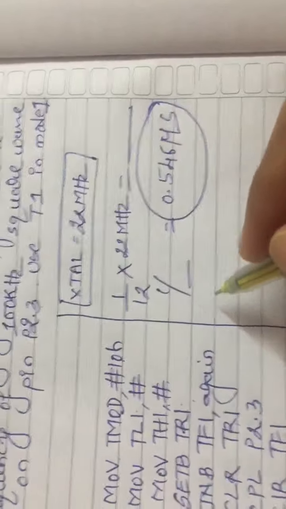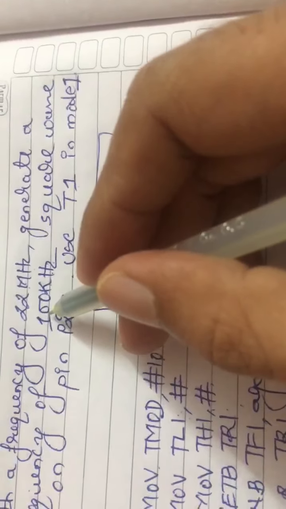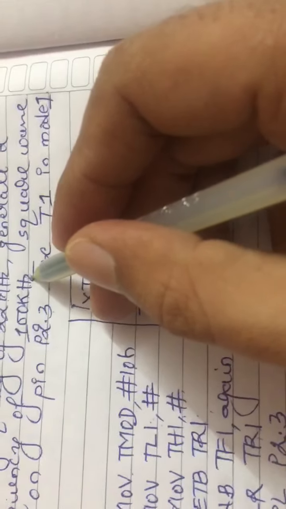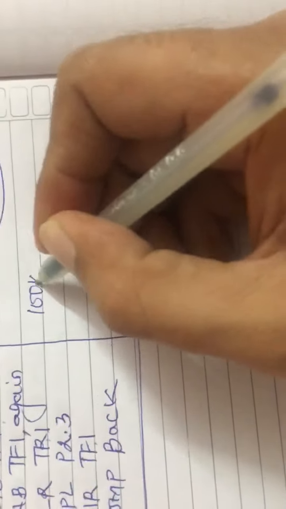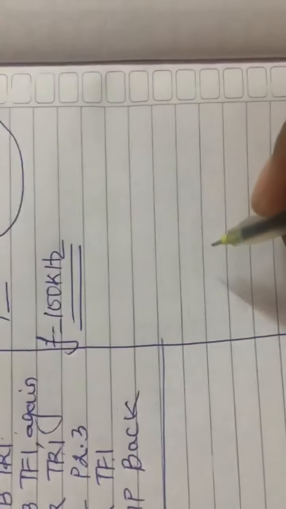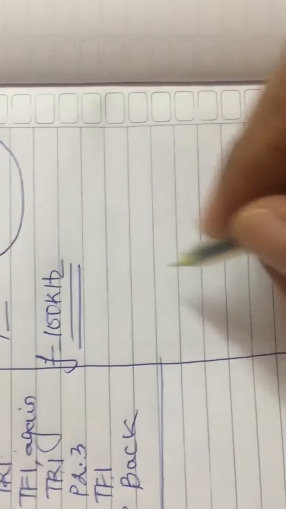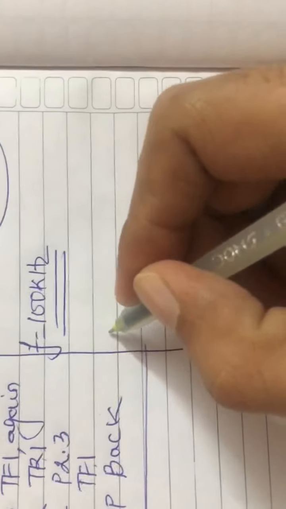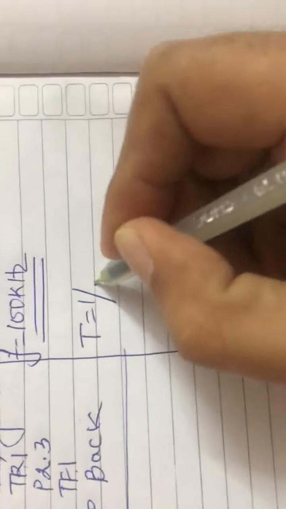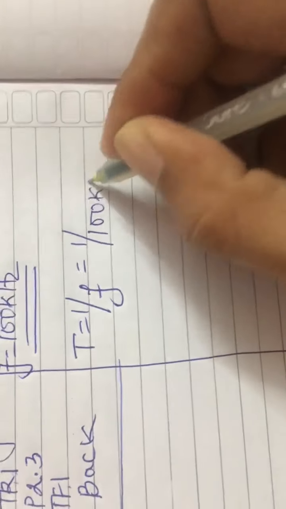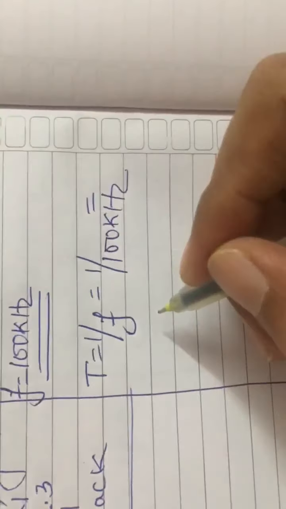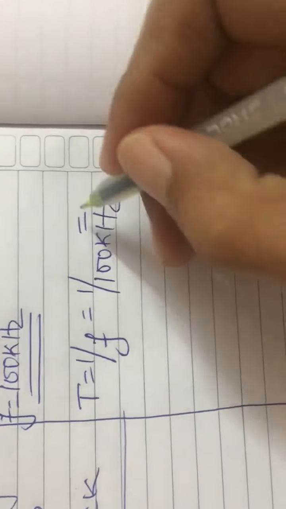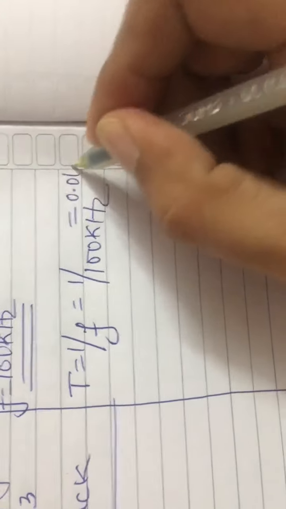Now we have to create a frequency of 100 kilohertz for that square wave. So take the time period: T is equal to 1 divided by F. 1 divided by 100 kilohertz gives 0.01 milliseconds.